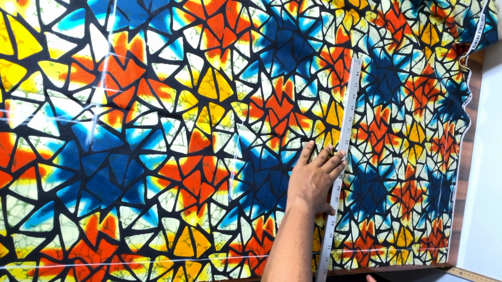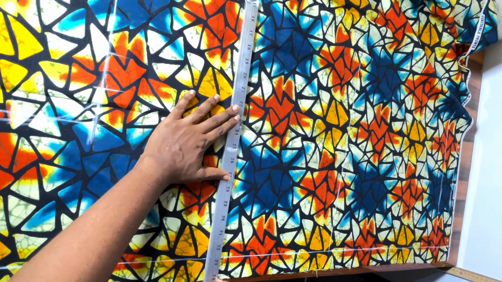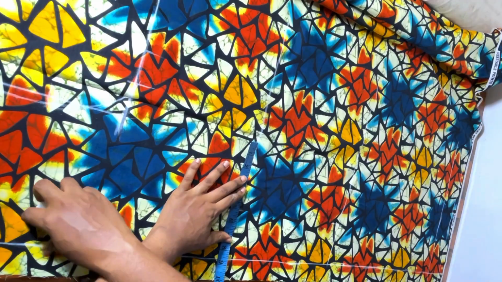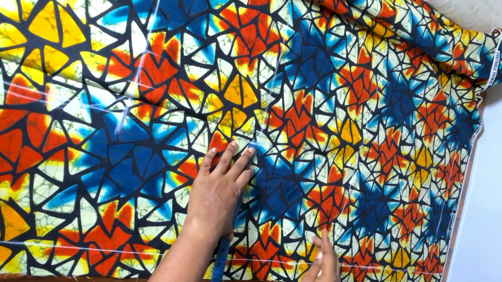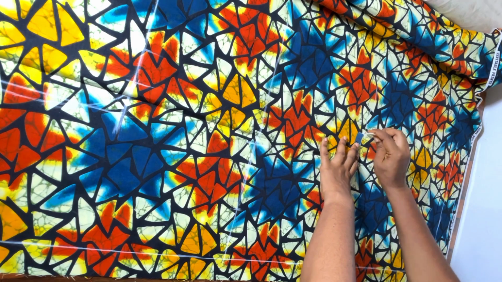Now after I finish marking out the points, I ruled a line across each of the points that I made, and then I went ahead to input quarter of my waist measurement and then quarter of my hip measurements on my waistline and hip line respectively.